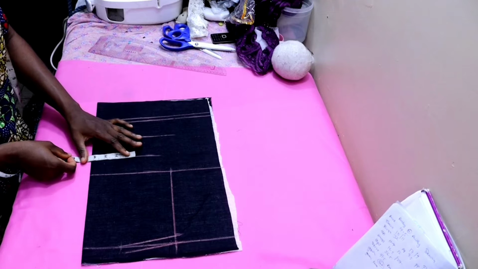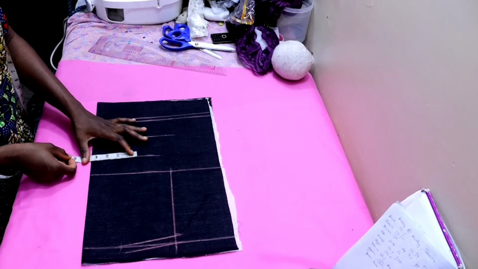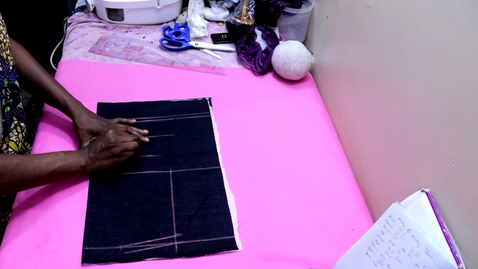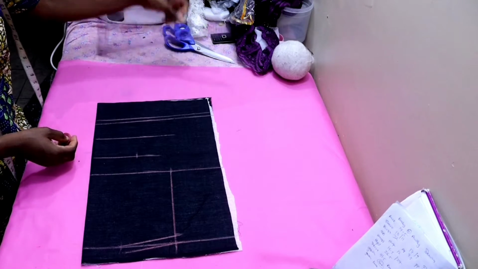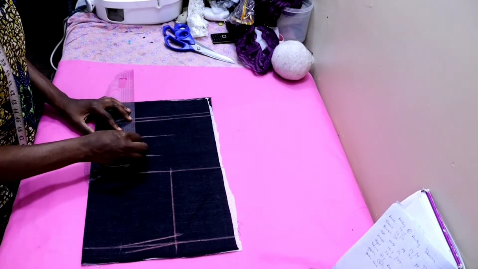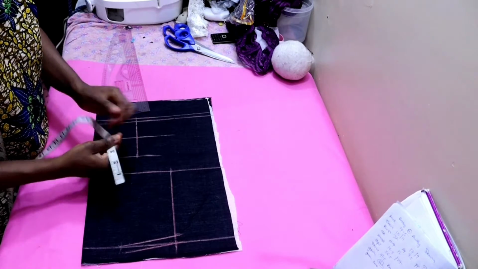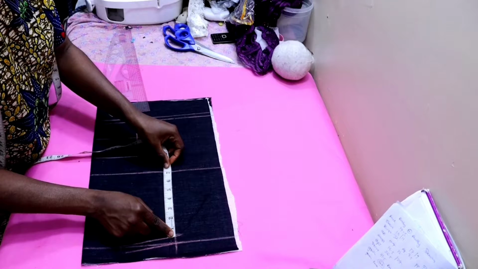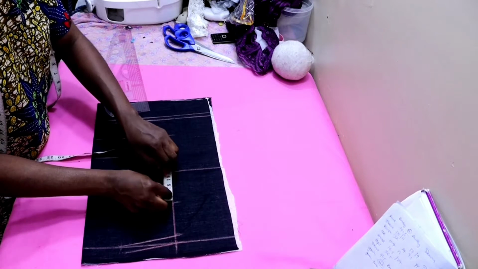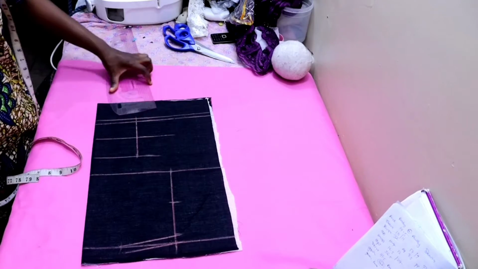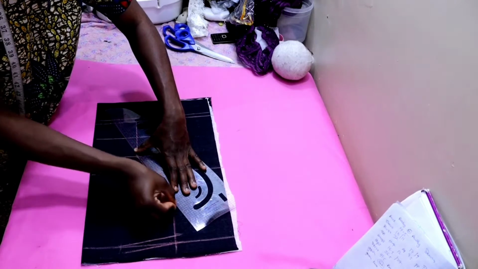Next I'll move to my nipple point, and I'm going to input my nipple to nipple distance divided by 2 plus half-inch seam allowance. And I'm just going to roll it straight down to the waistline. Then I'll go to my armhole. Starting from the shoulder drop, I'm going to locate the midpoint of my armhole like this, and then I'm going to connect it to the nipple point this way.